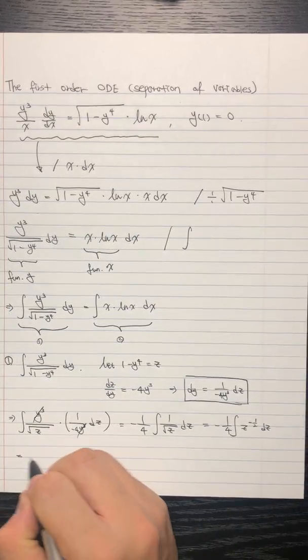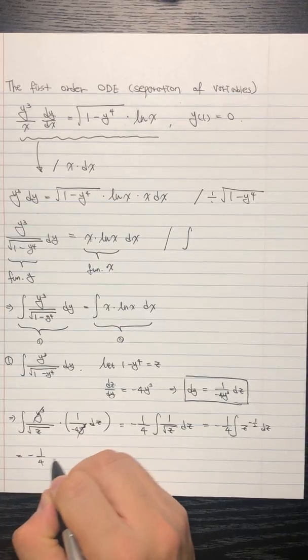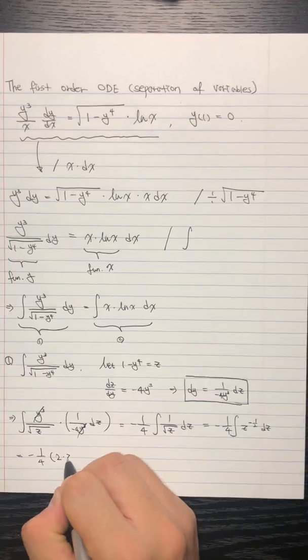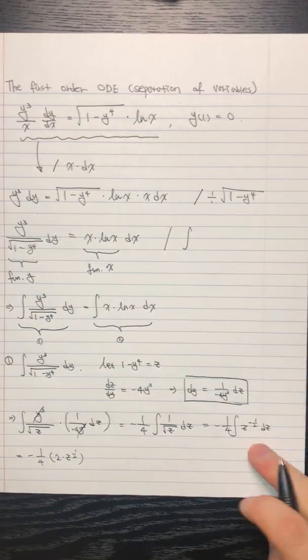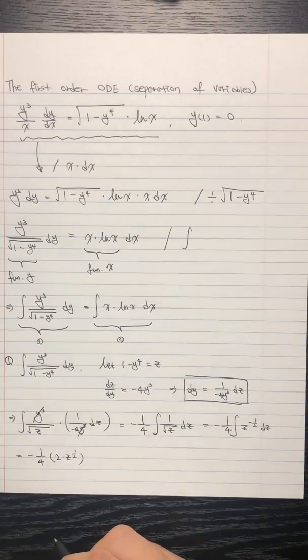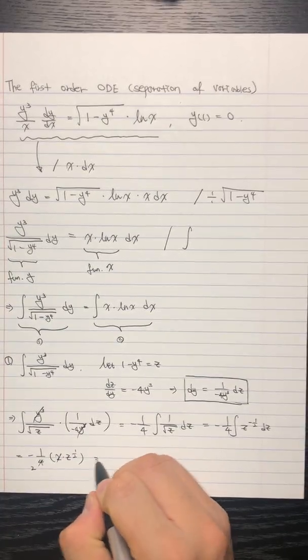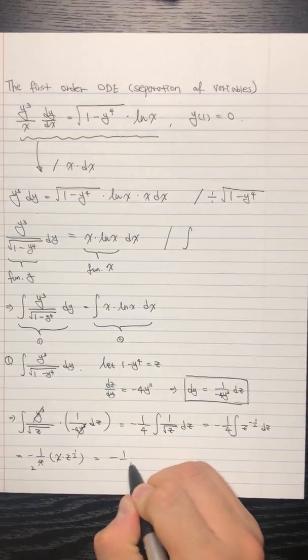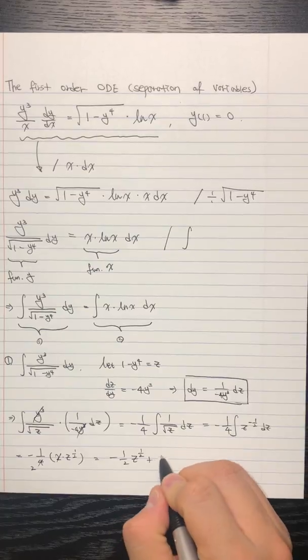What is this? This is minus 1 over 4 times 2 times z to the 1 over 2. Now we can simplify it: negative 1 over 2 z to the 1 over 2 plus c1.